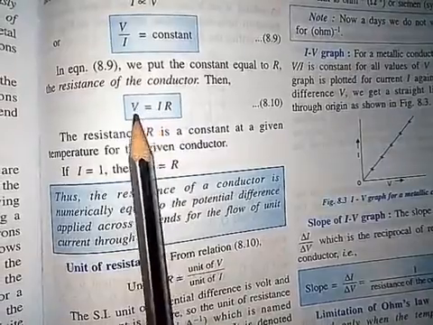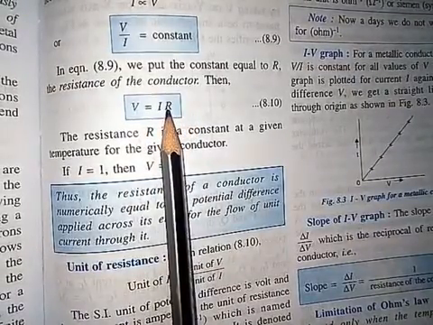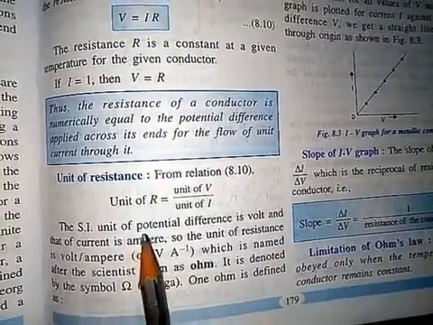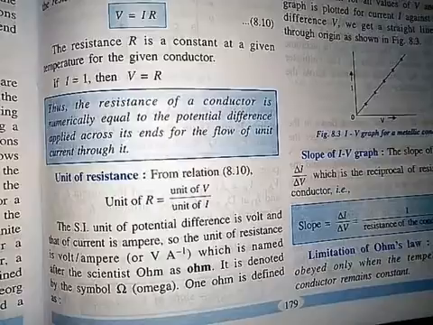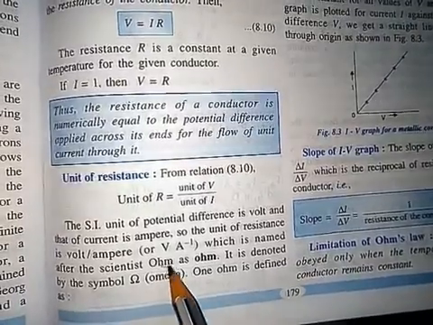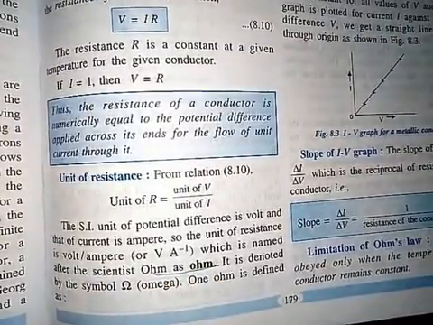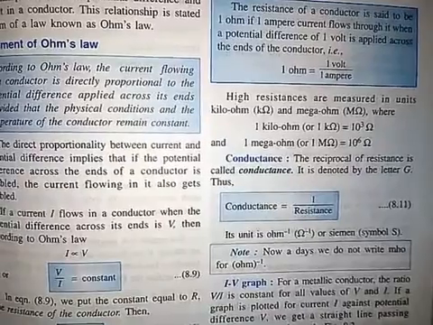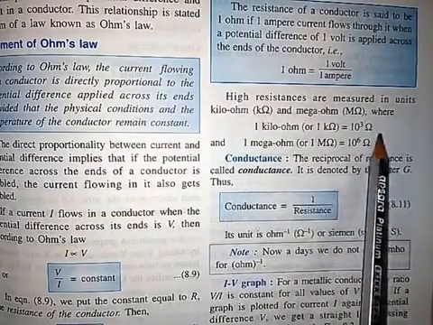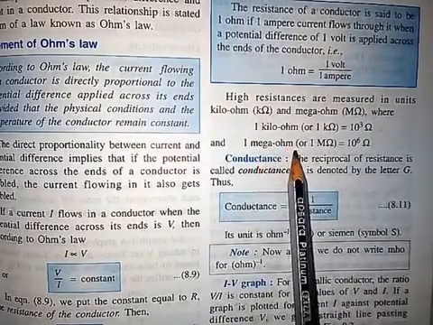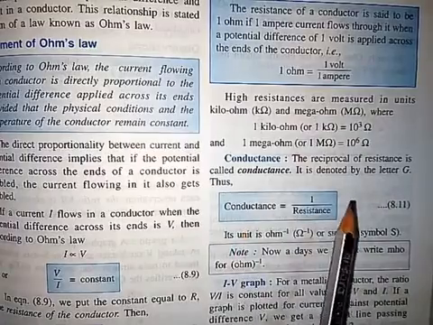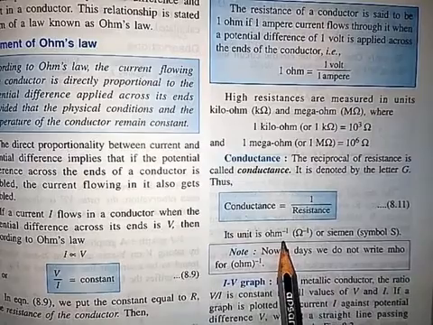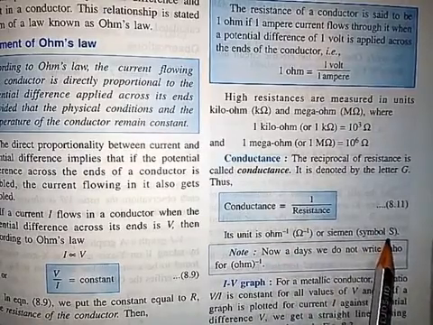Now we have the formula V equals IR, where R is the resistance of the conductor. The unit of R is volt per ampere or ohm, in honor of the scientist Ohm. It is denoted by the symbol omega. For higher resistance, we use units 1 kilo ohm or 1 mega ohm. Conductance. The reciprocal of resistance is called conductance and its unit is ohm inverse or Siemens, and its symbol is S.